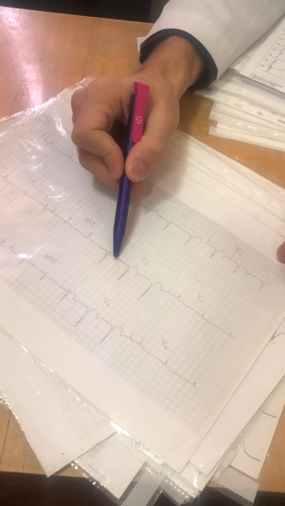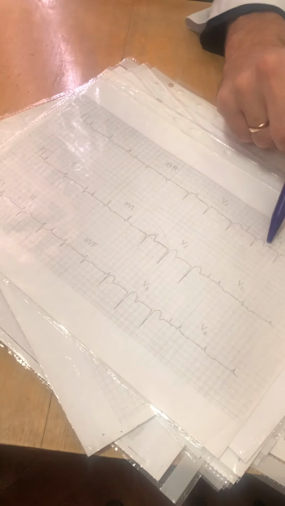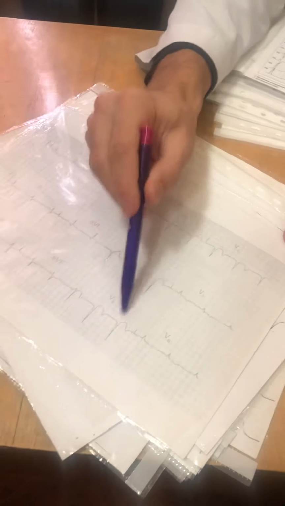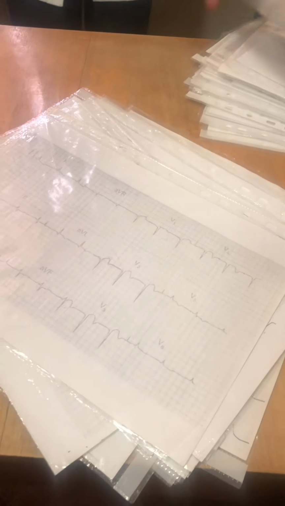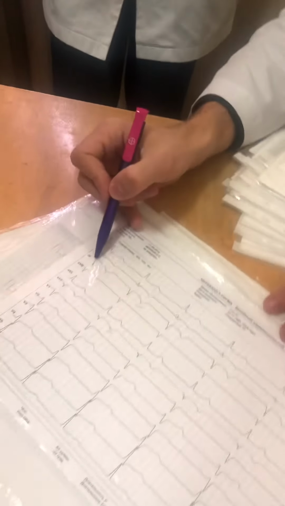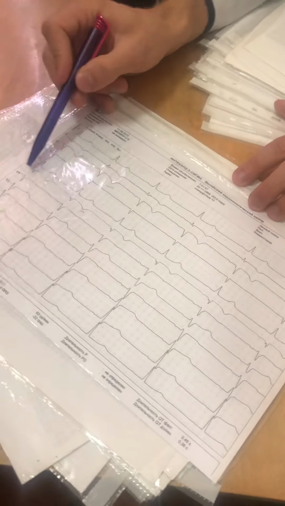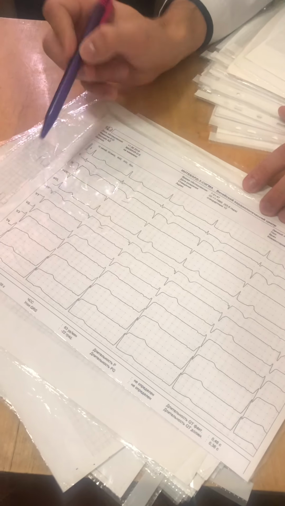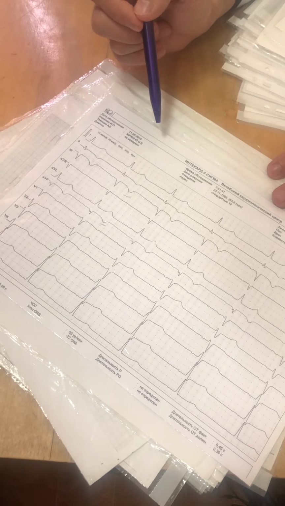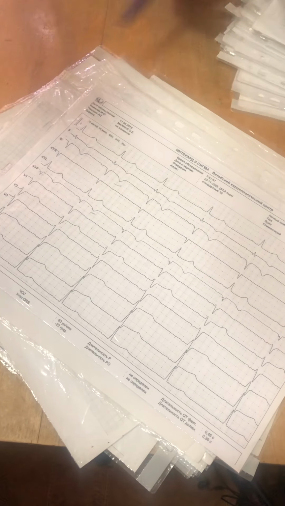QS, elevation of ST, biphasic T. Same. Acute transmural myocardial infarction of the anterior wall, septum, apex. QS, negative T, AVF. Q wave, negative T. Subacute transmural myocardial infarction of the inferior wall, because second, third, and AVF.